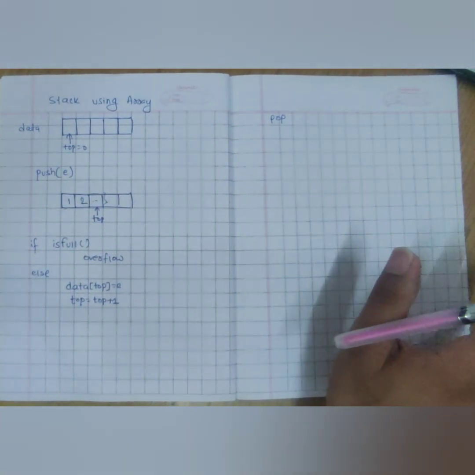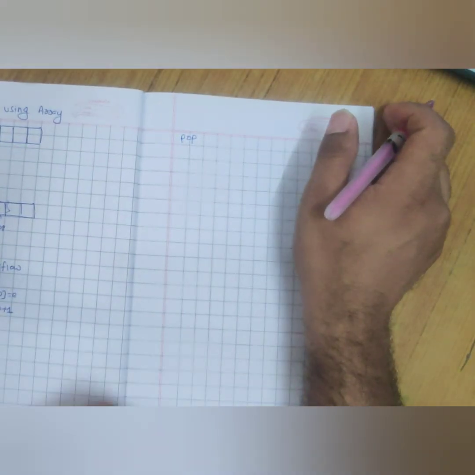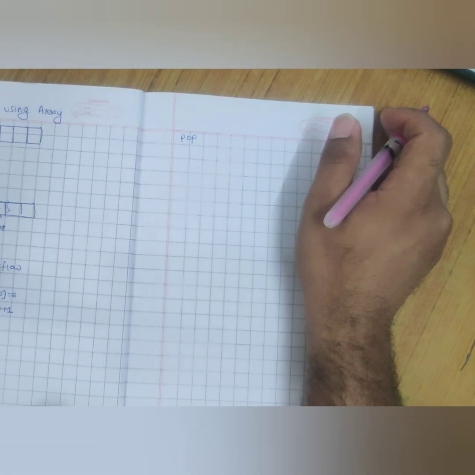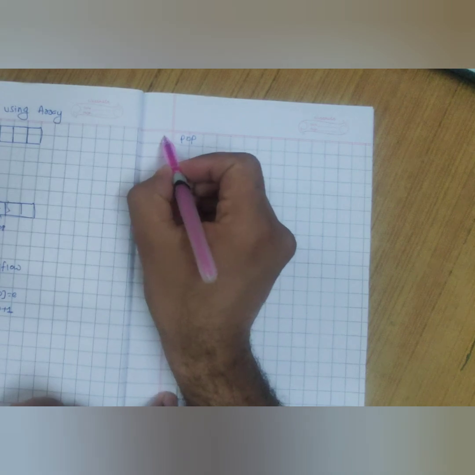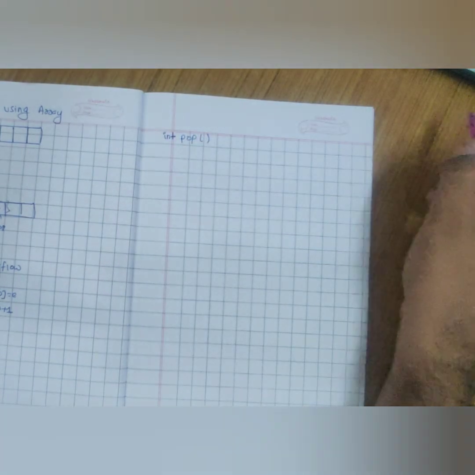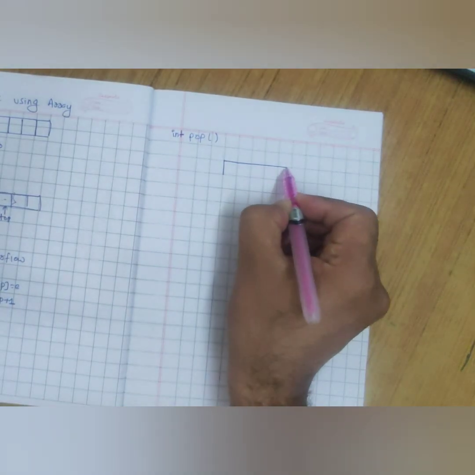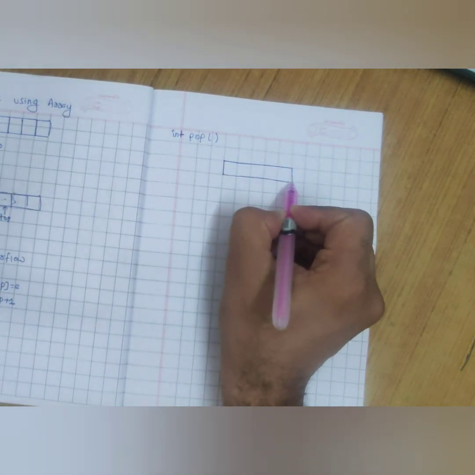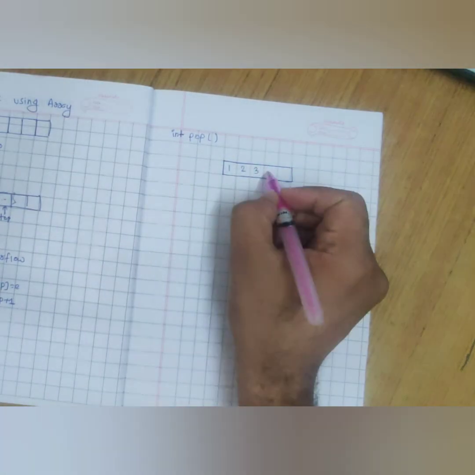Now let's see about popping an element. So when I want to pop an element, what should be there? Pop can return the element that is being popped. So you can say int pop, and it doesn't take any parameters. Assume we have this sort of array stack: 1, 2, 3, 4.